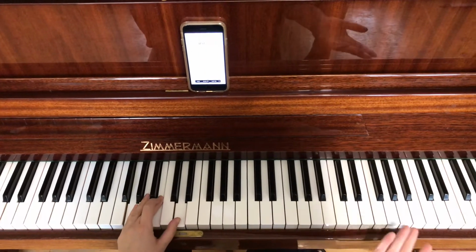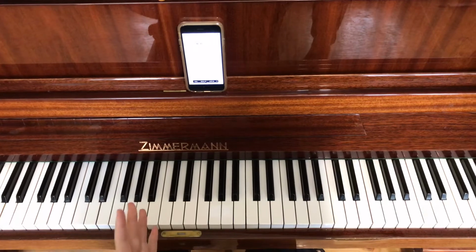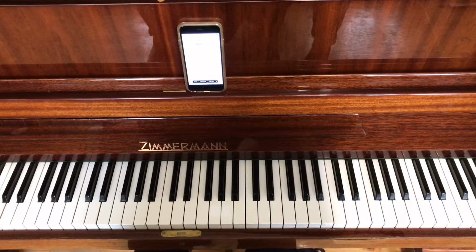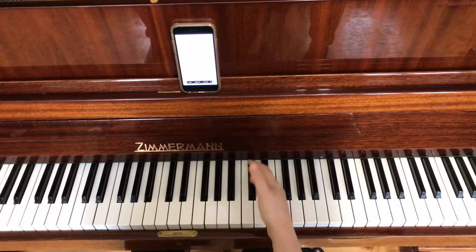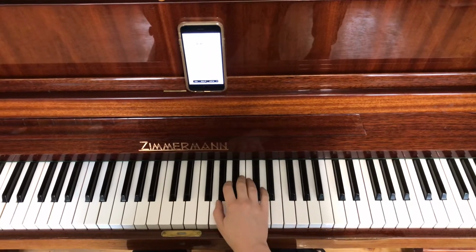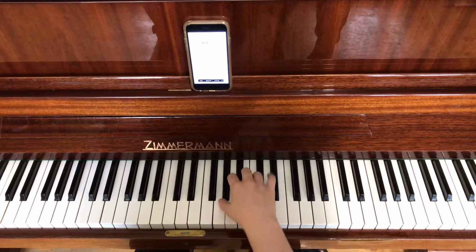It's easy, just a couple of different chords: G major, C major, and D seventh chord. Now, the right hand will have more notes, and I will play one hand at a time.